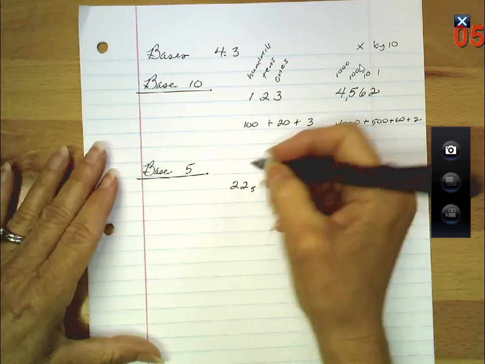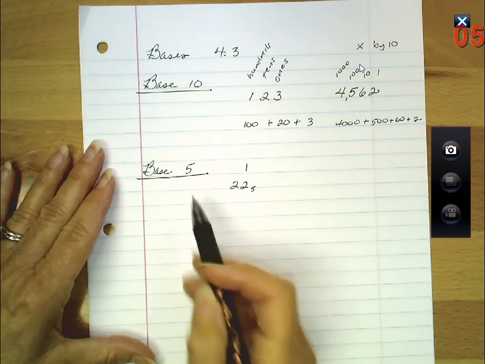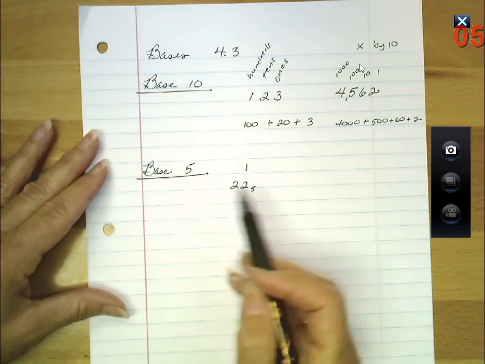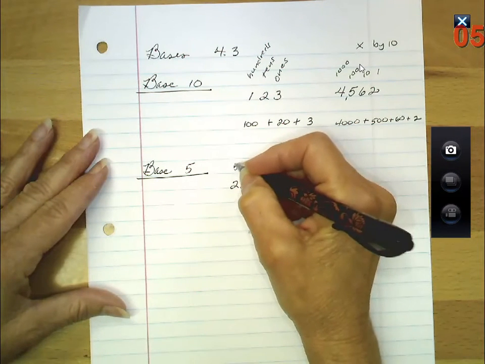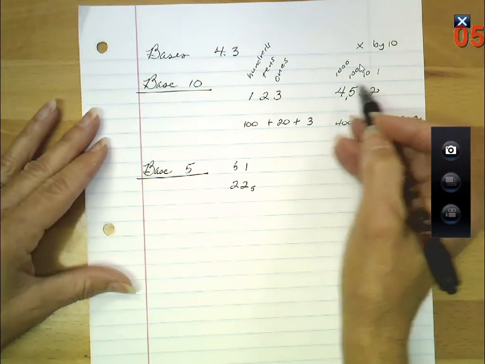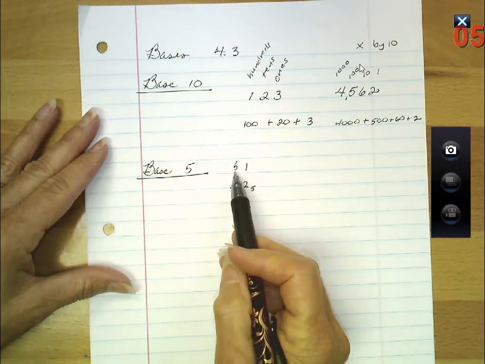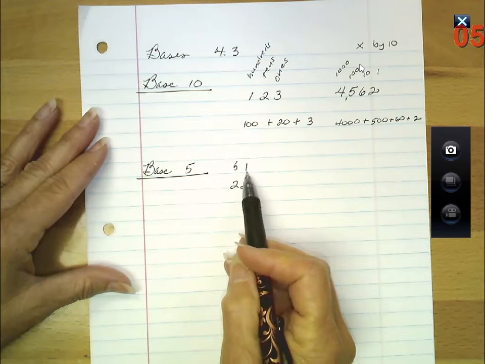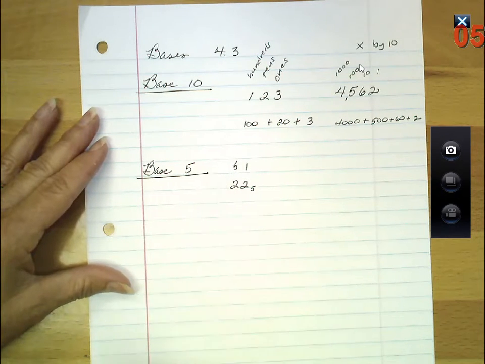Now, this will be the ones column right here. Now, if I'm working in base 5, I'm going to say 5 times 1 is 5. This is the fives column. Instead of doing ones, tens, hundreds, thousands, multiplying by 10, I'm going to be going by fives. Ones column, fives column. This would be a 25 column. We'll do that in a minute.